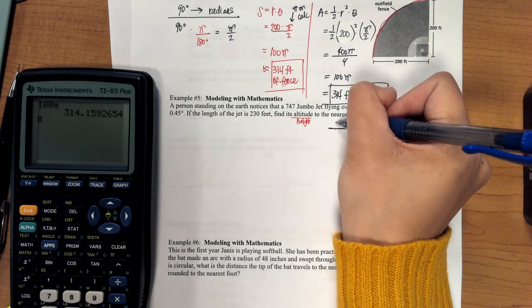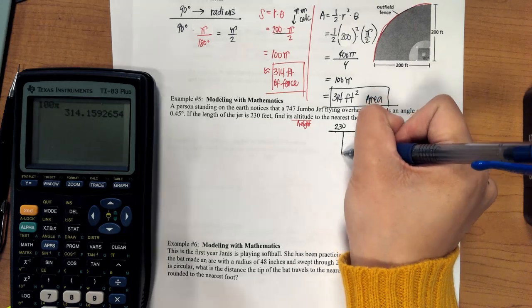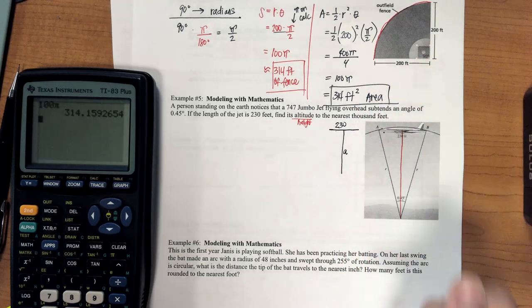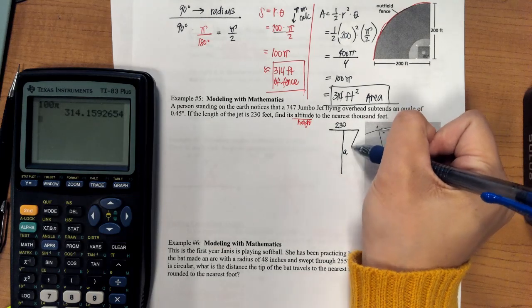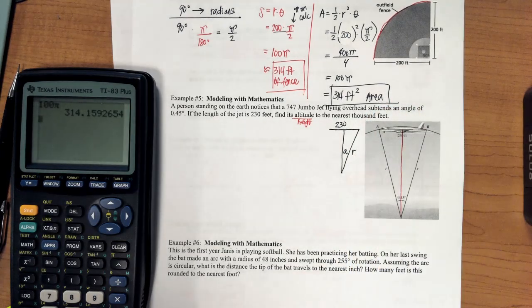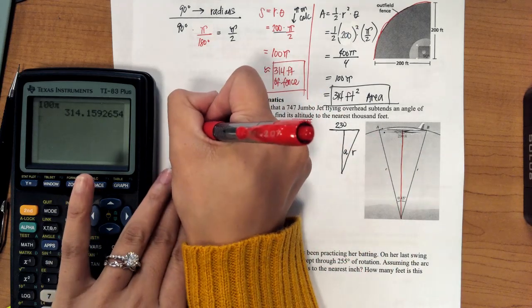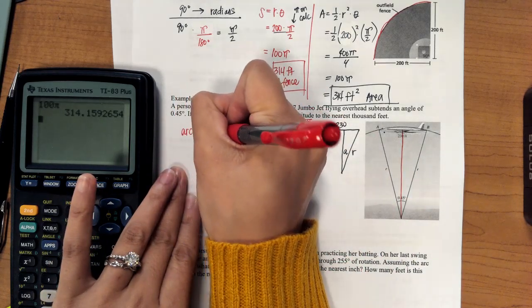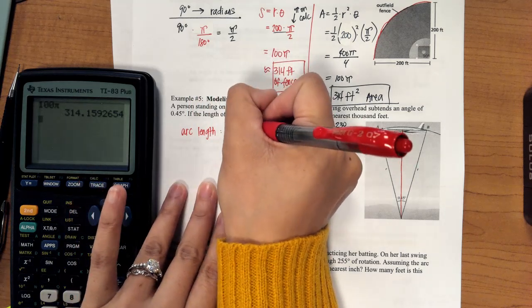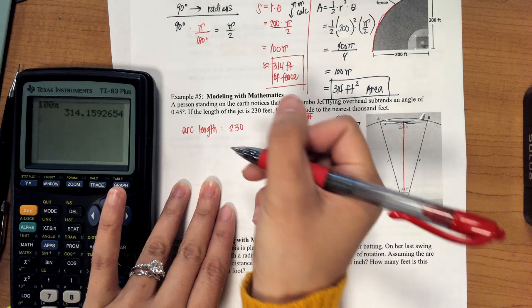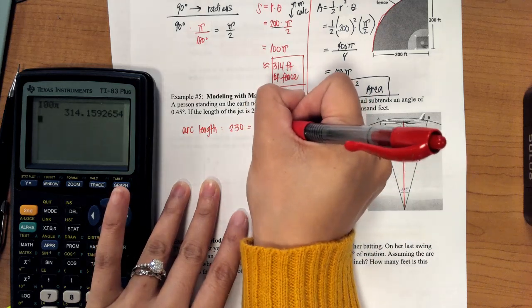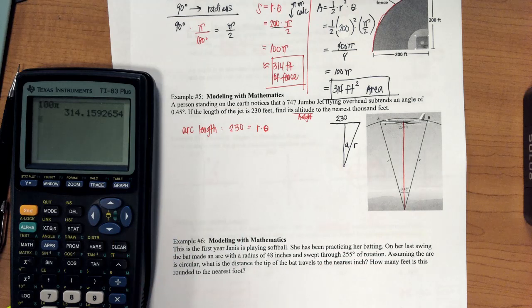Let's draw our picture. We know this is 230. We know this is our altitude, A, right? And we want to find r. Okay, so I think here we have to assume that the arc length, or the jet, is pretty close. They're very close in there. So we're going to assume that the arc length is 230, which equals r times theta. And so now we can solve for r.